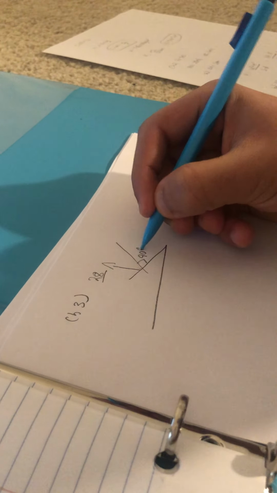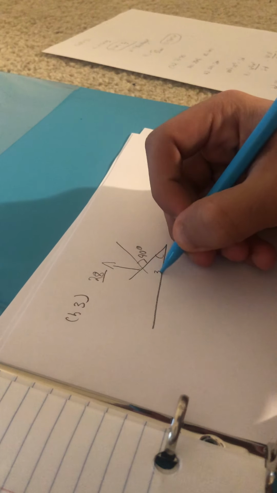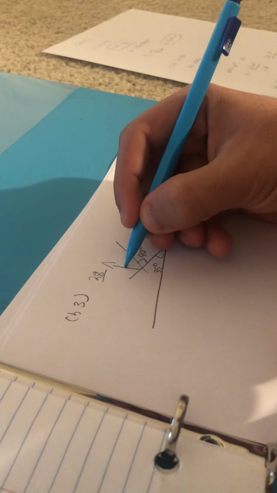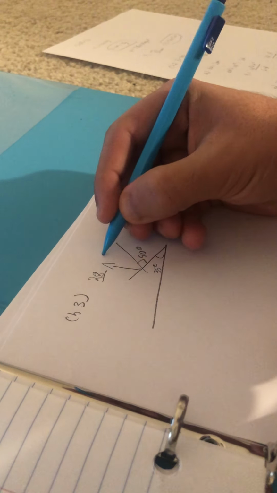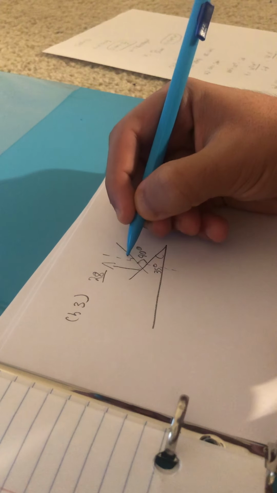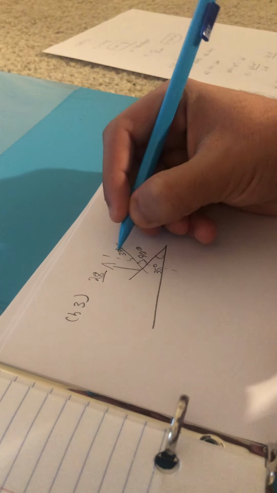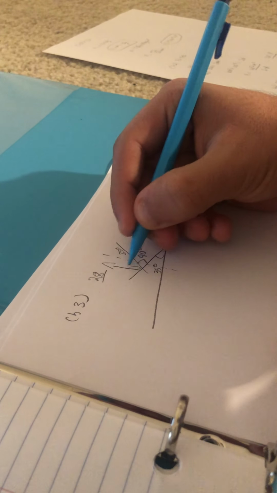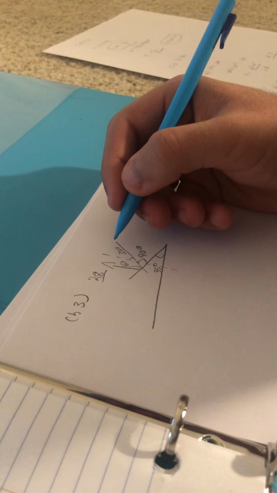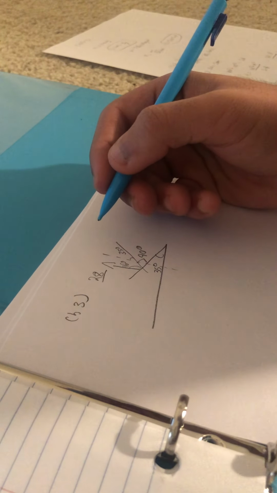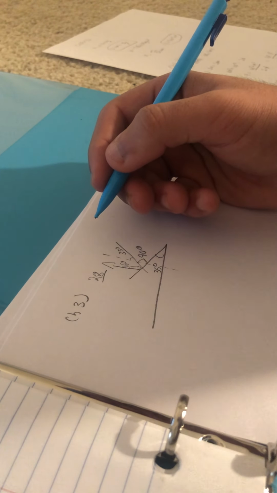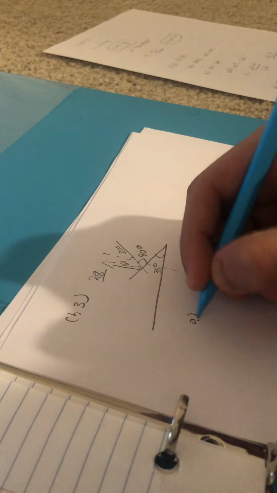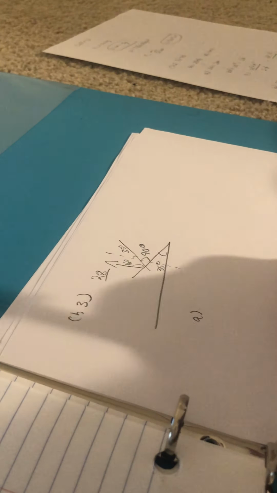A 90-degree angle, 35, and then this is 16, this is 35 degrees, and these are equal, and this is 16 degrees. So he wants to find the components of its maximum displacement for A when it's parallel and for B when it's perpendicular.